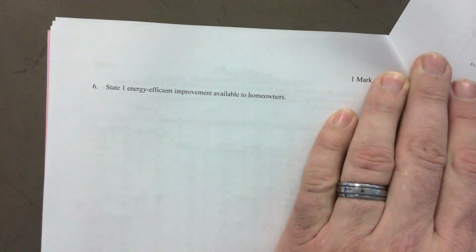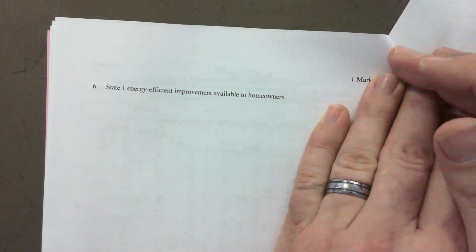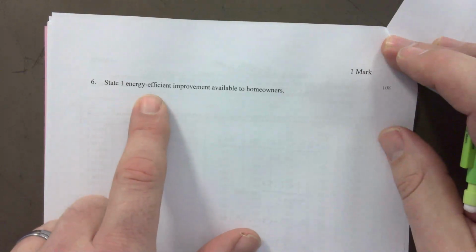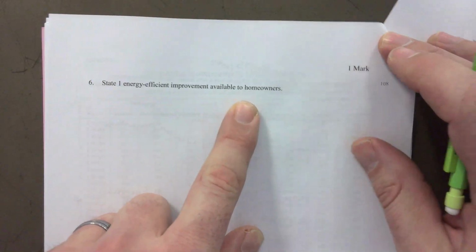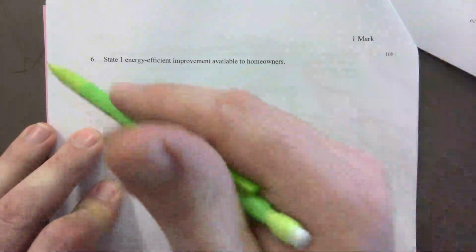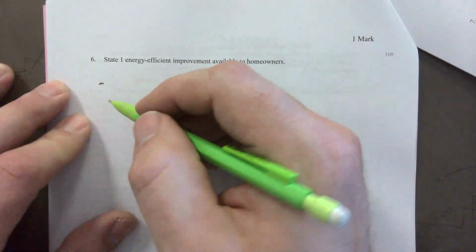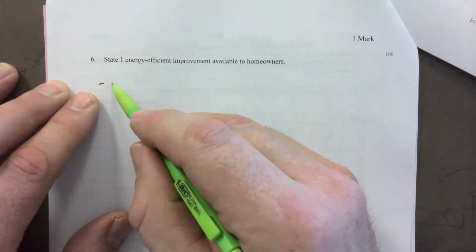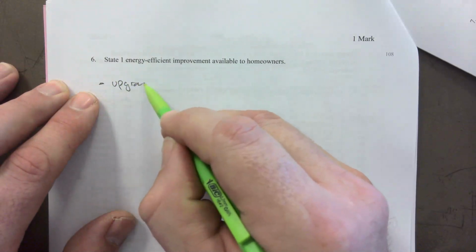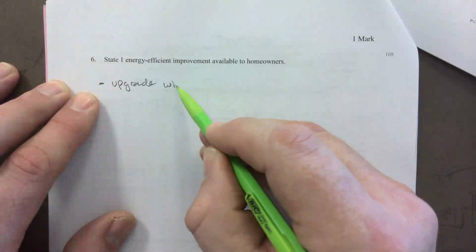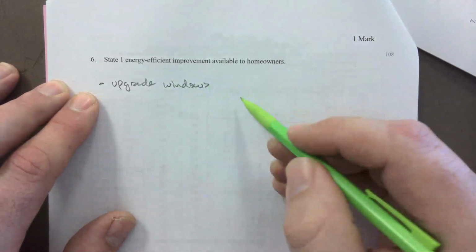One energy efficient improvement that could be made on the house. State one energy efficient improvement available to homeowners. Okay, the list is extensive, right? You can upgrade windows, right?